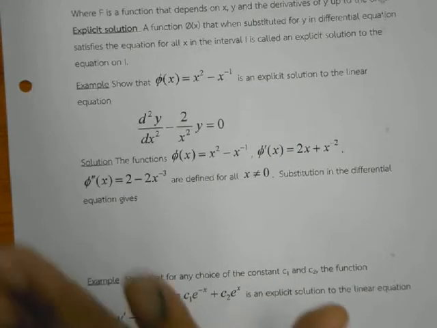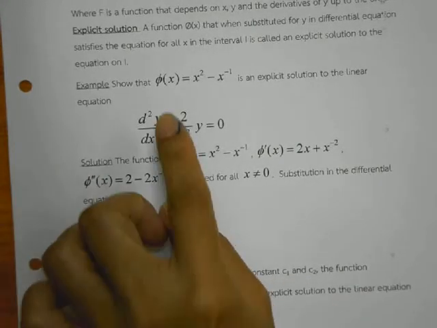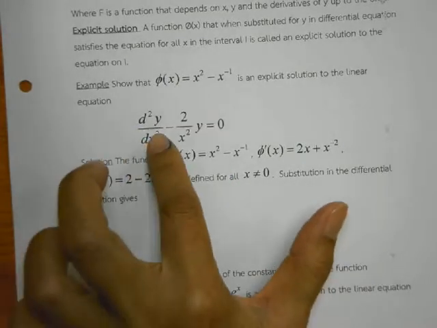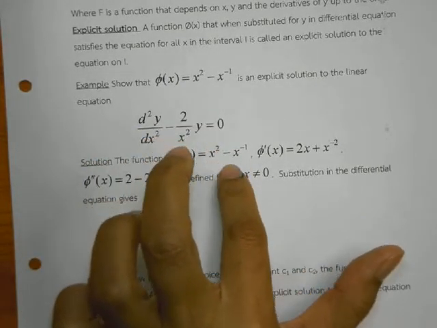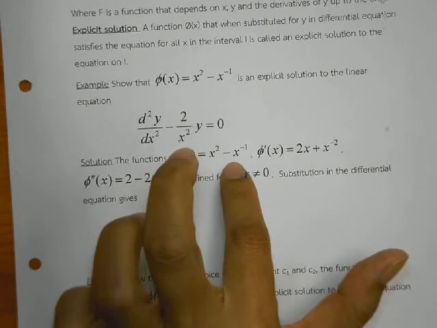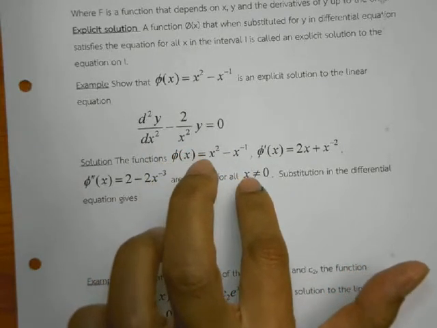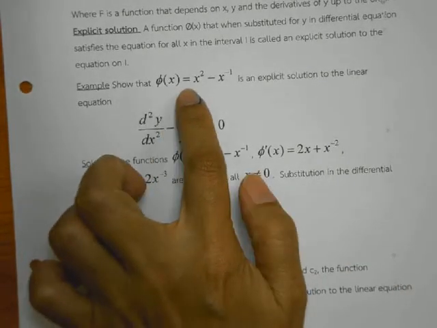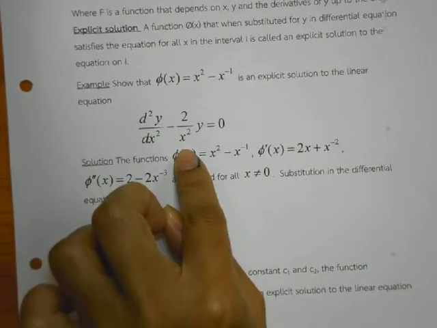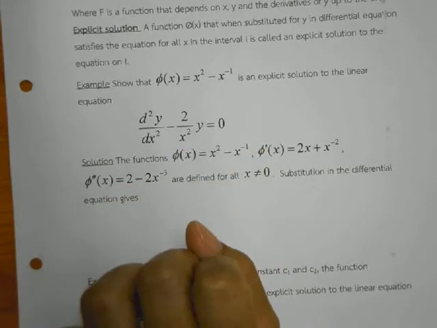If it is the answer, then when you put it in here, you would end up with 0. If this is the answer for this equation, when you plug it in, you would get 0.